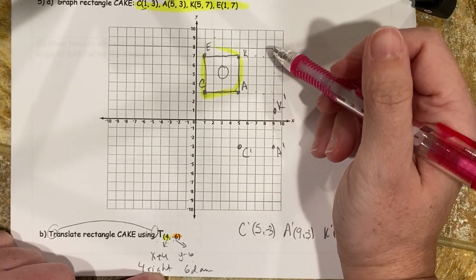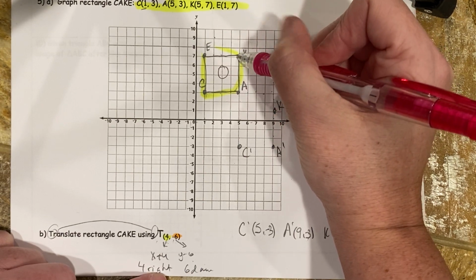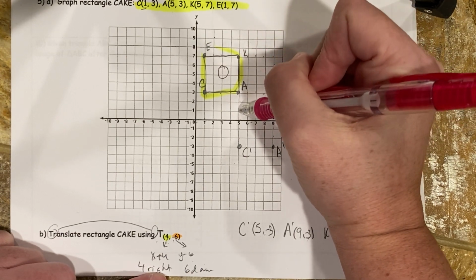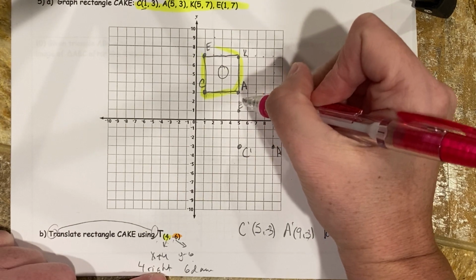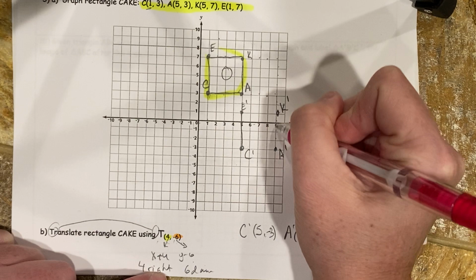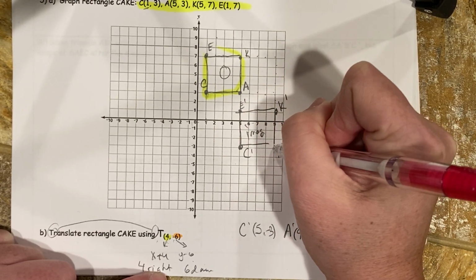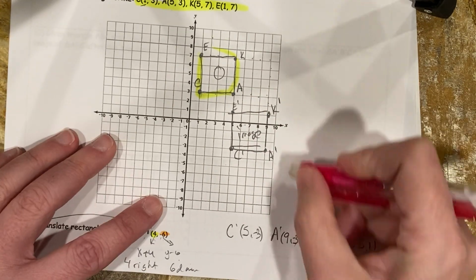And then, let's see, E would be 1, 2, 3, 4, and 6 down. 1, 2, 3, 4, 5, 6. And that's E prime, and that is 5, 1. Connect those dots. And again, this is called our image. This is called the image.